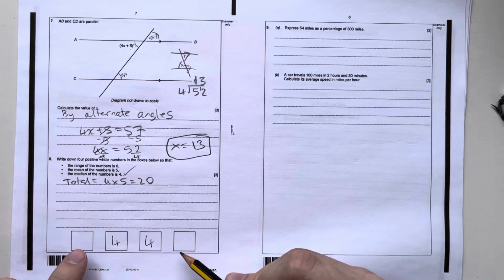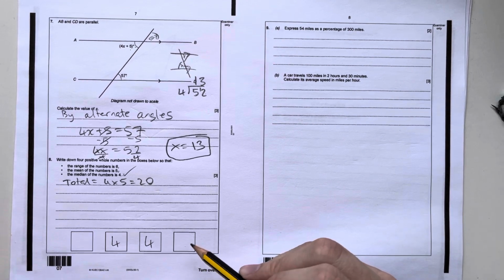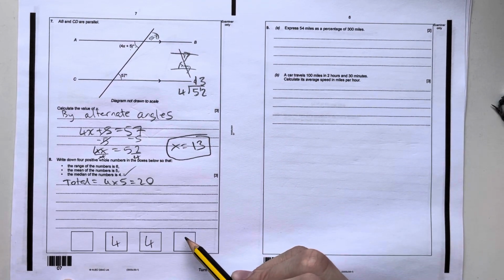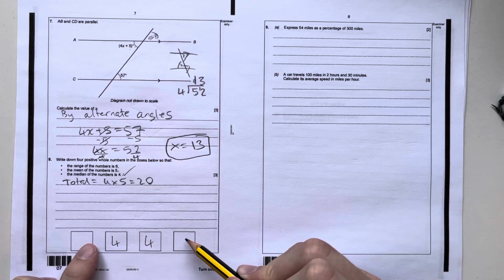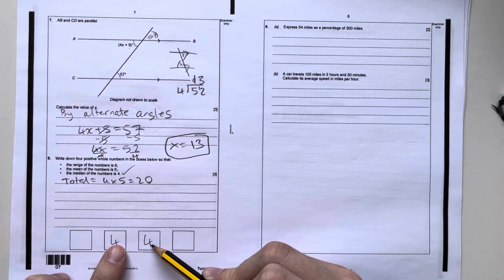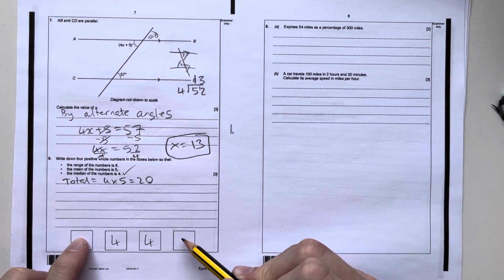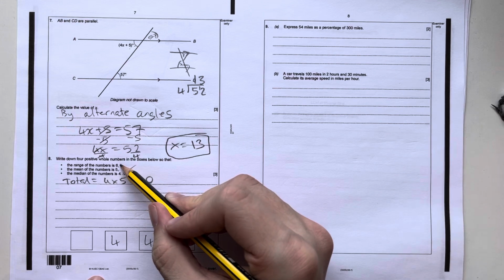But now I need to pick 2 numbers here and here, which I'm going to call A and B, where they need to add to 12, because I know the total is 20. So these two need to add to 12 because these two add to 8. So these two need to add to 12. And from our last condition, they need to have a difference of 6.